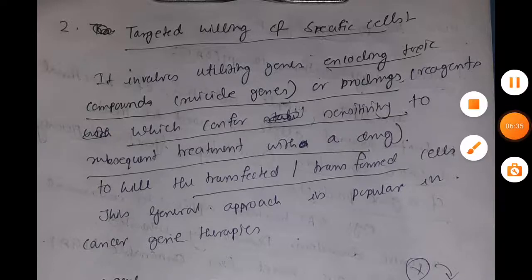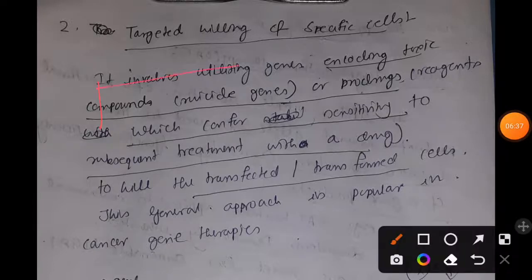Another important mechanism is when we use a gene encoding a prodrug. These prodrugs are reagents that confer sensitivity towards subsequent treatment with a drug. That means this prodrug along with the drug facilitates the destruction of the cell.